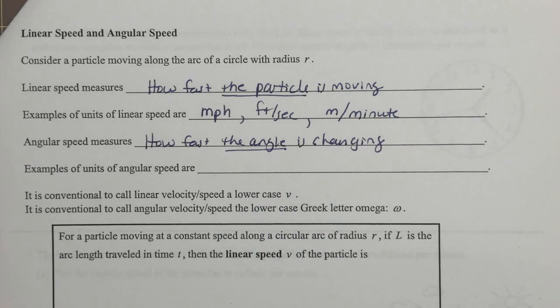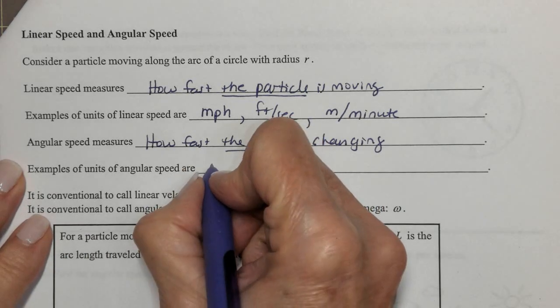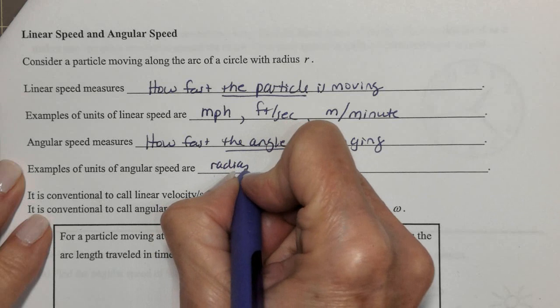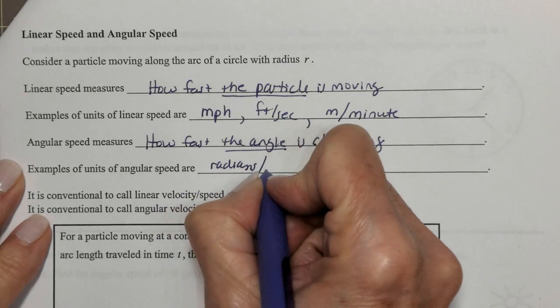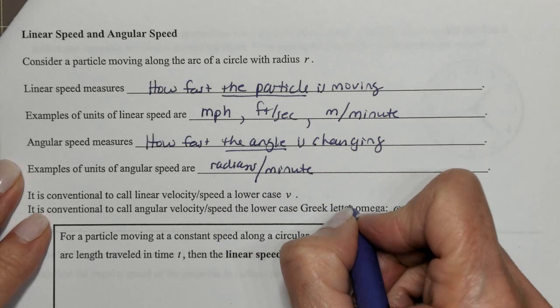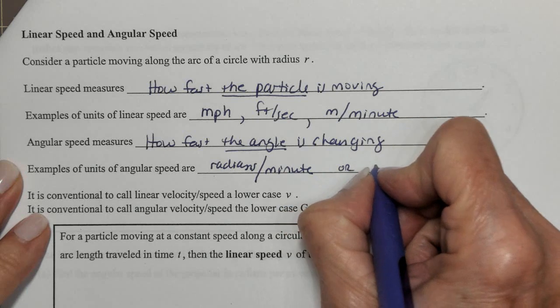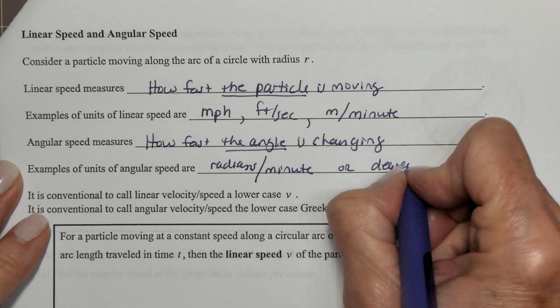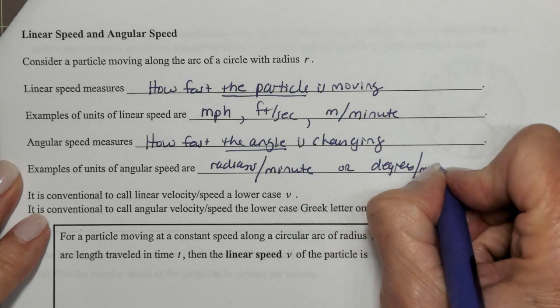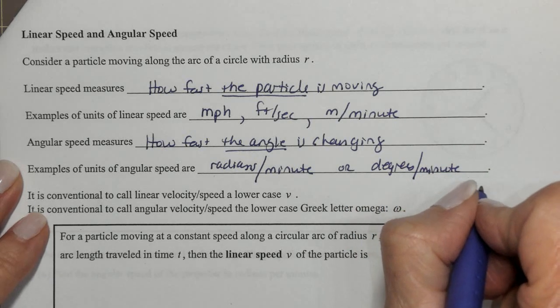So, what would be units of angular speed? How fast the angle is changing? That would be in like radians per minute, or radians per second, or radians per hour, or radians per any unit of time, or degrees per minute, or hour, or second, or day, or year, whatever.